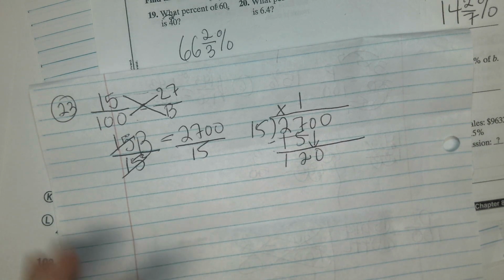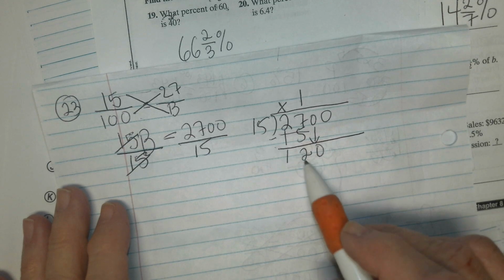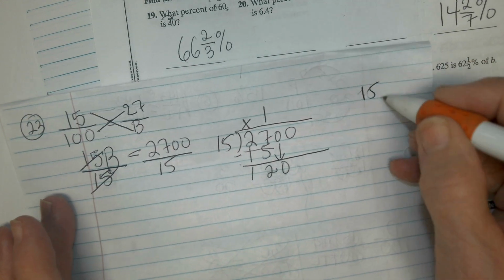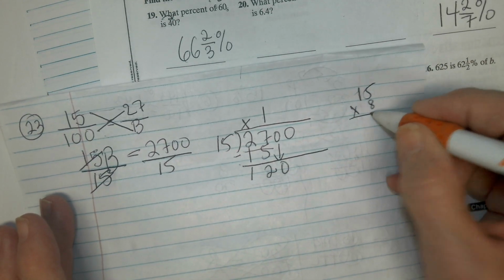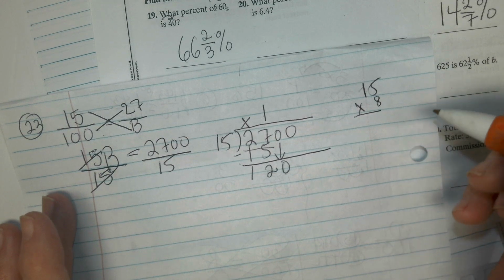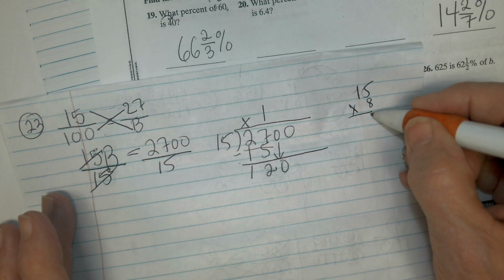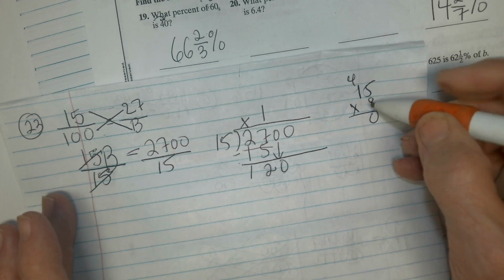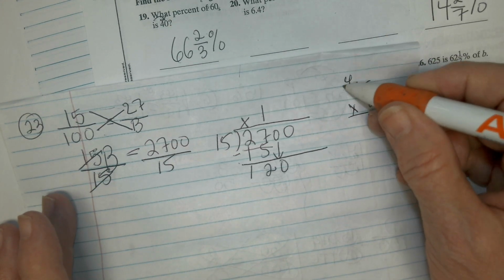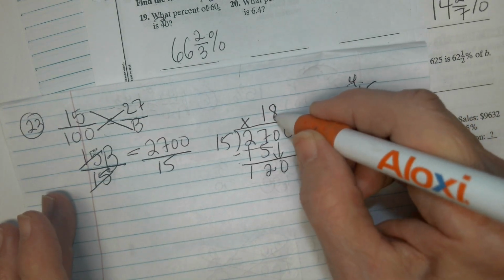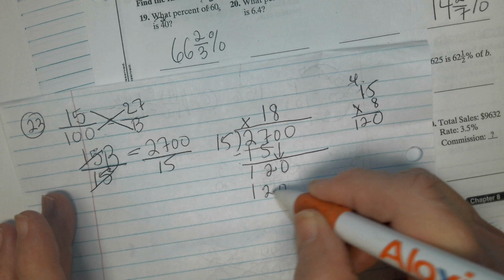I know for sure there's 6 15s in 100, and then it goes over. 6 times 15 is 90. But there's another 15 in that. So I'm going to say that would be 7. I'm going to try 8. 8 times 5 is 40. 8 times 1 is 8, 9, 10, 11, 12. Okay, so it is going to be 8. 8 times 15 is 120.